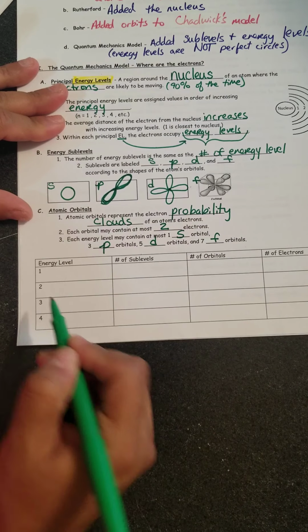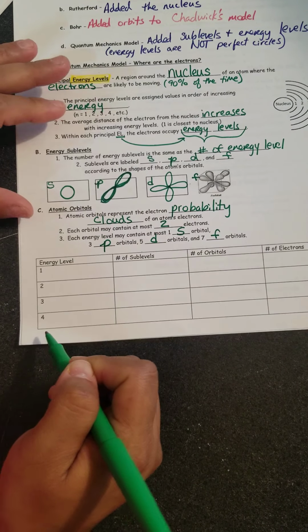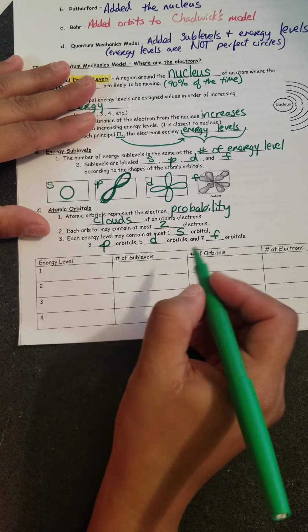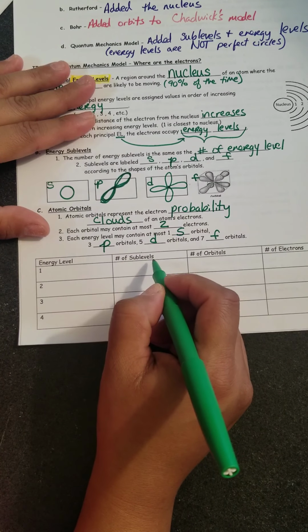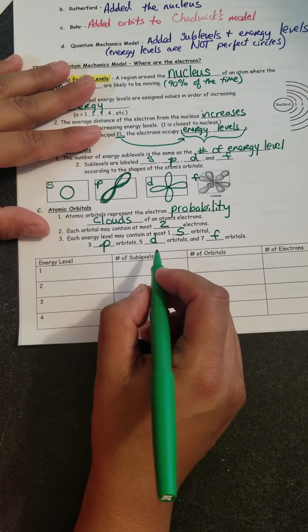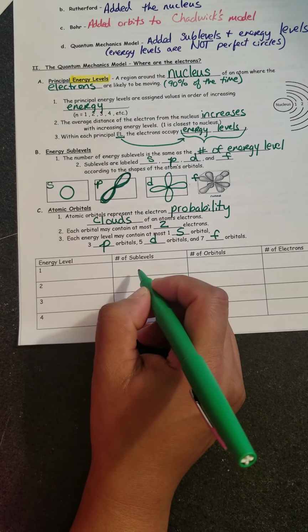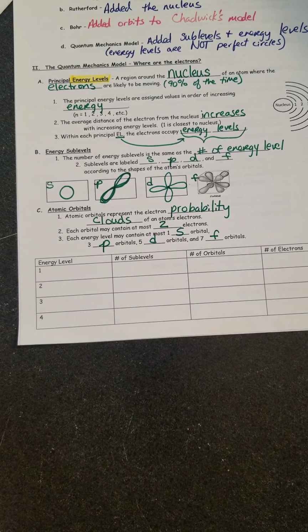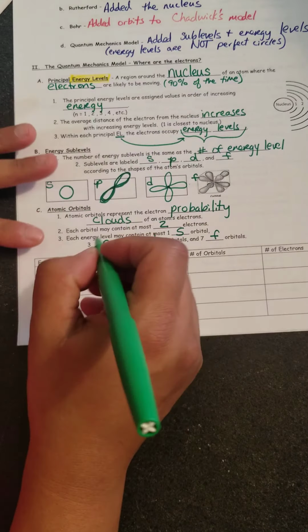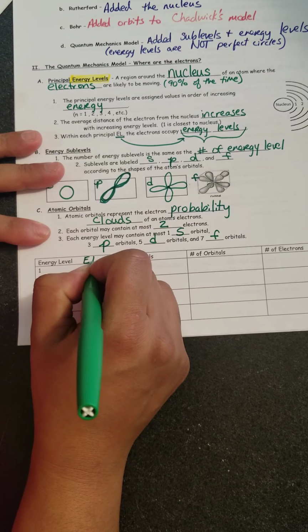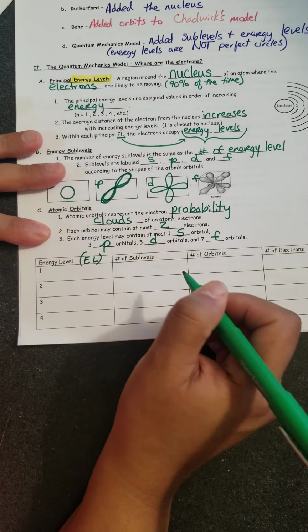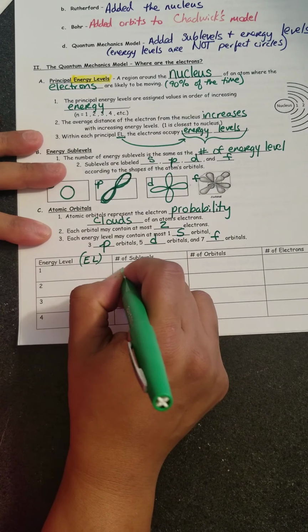Energy level 1, 2, 3, 4. Energy level 1, the number of sublevels it contains is 1, an s. I'm going to put EL here for energy levels.